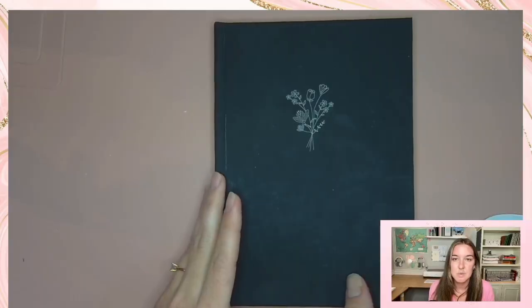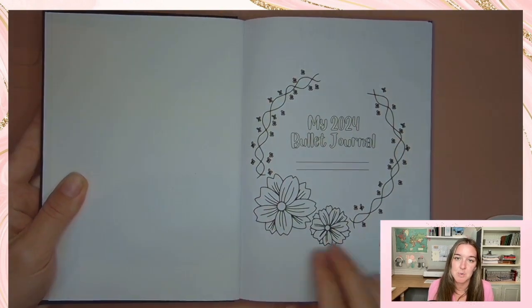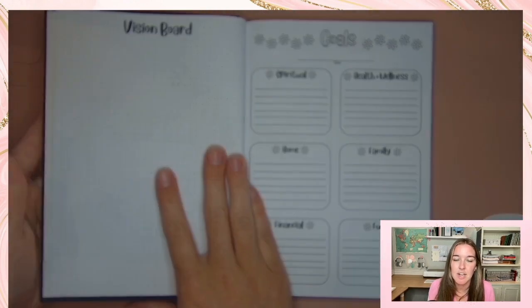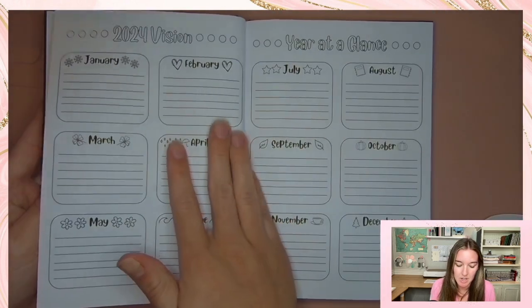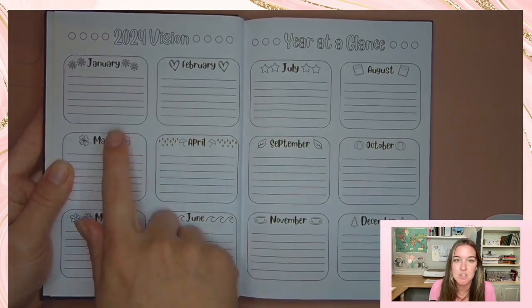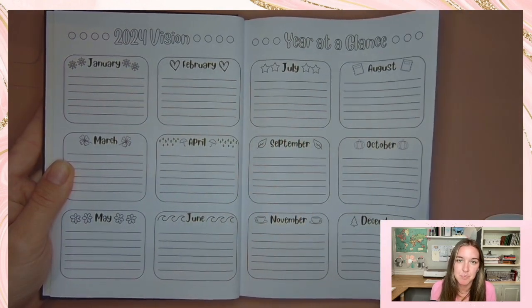Let me show you some examples in one of my pre-made bullet journals of what these spreads or layouts would look like. This was my 2024 bullet journal. I consider it a pre-made bullet journal, so we have a cute cover page, and I like to have a spot for goals and vision board, which we'll talk about those spreads later. But here's my year at a glance. It's just a spot where I can put any dates or events for all the months of the year.